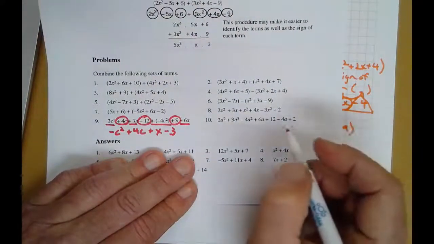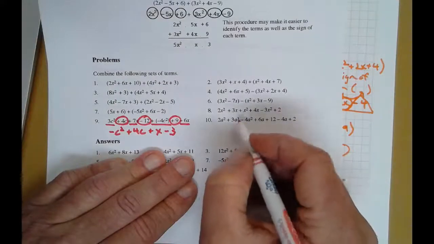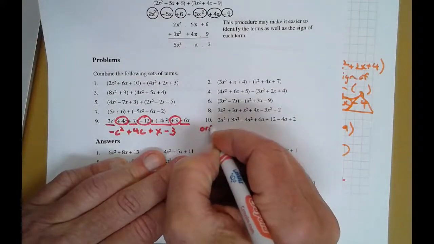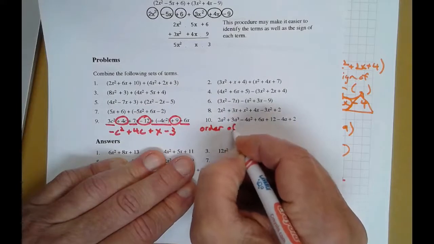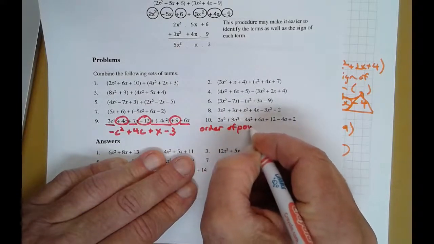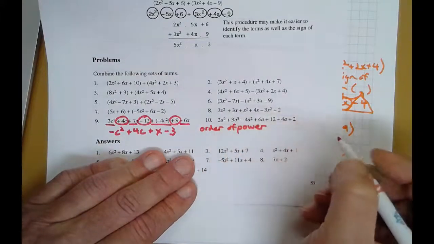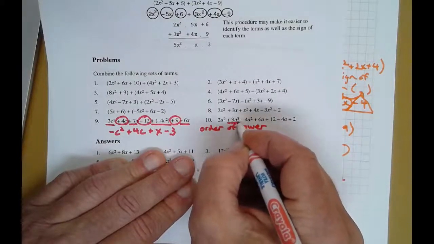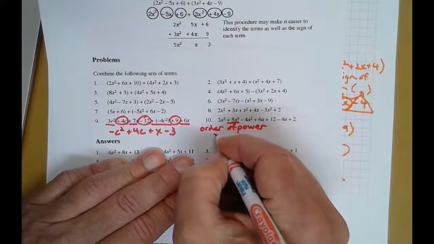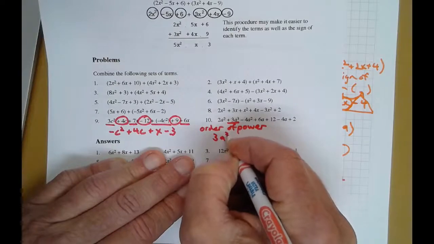Let's do number 10 real quick. No parentheses, no signs to change. Order of power. What's going to go first? 2a squared? 6a? No. A to the third. 3a to the third.